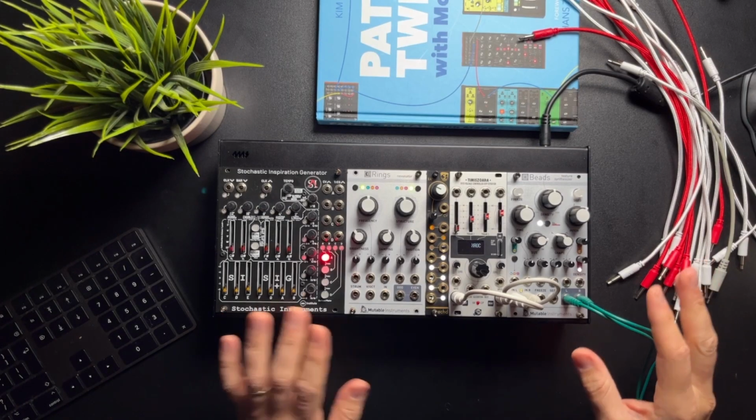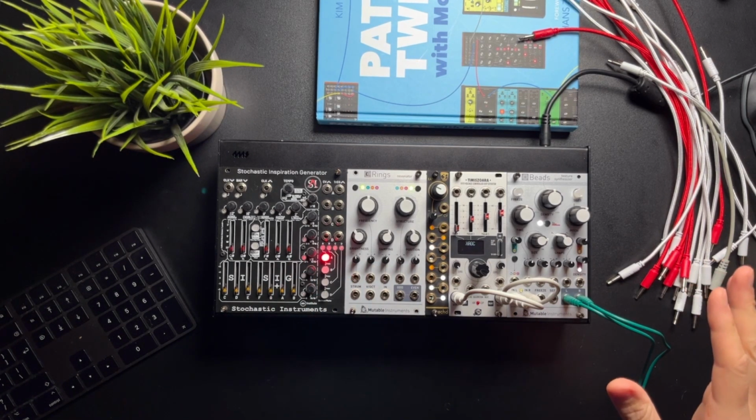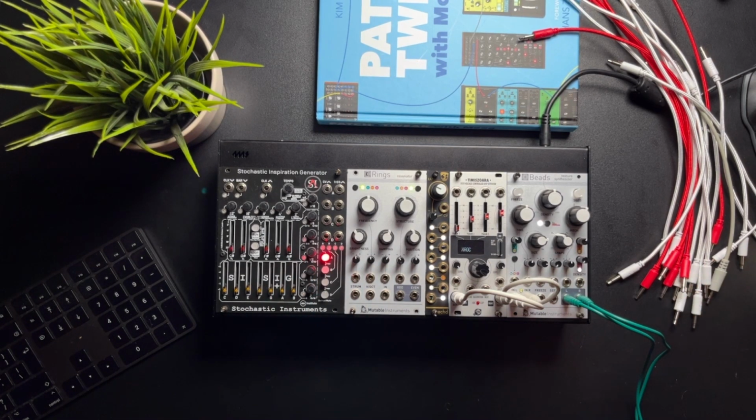I'll divide this guide into the basics that you need to know to play SIG right away, but I'm also going to include some more advanced features that you can explore later in the video, and there will be timestamps below.